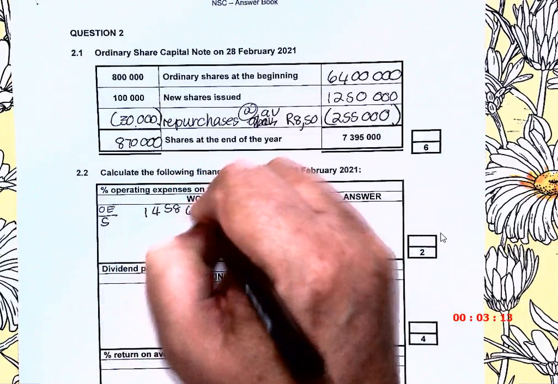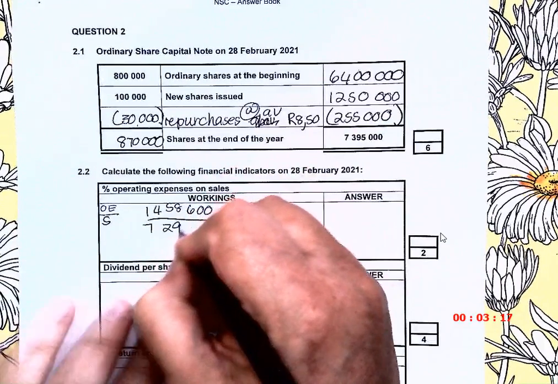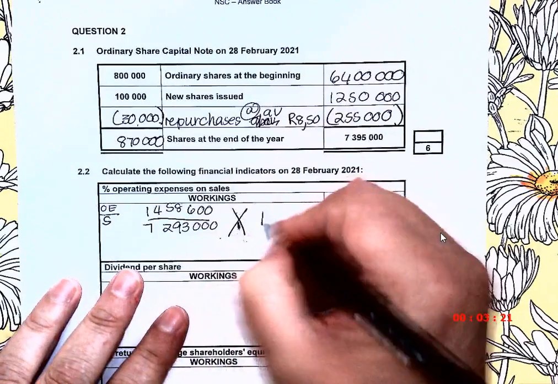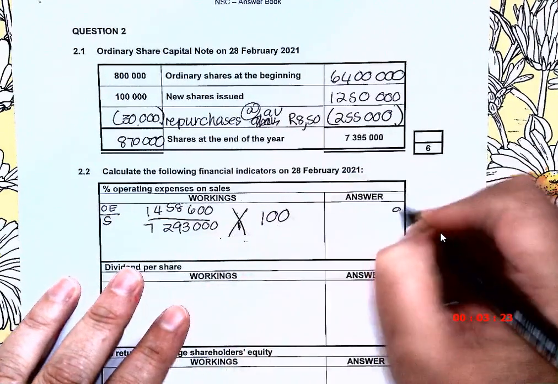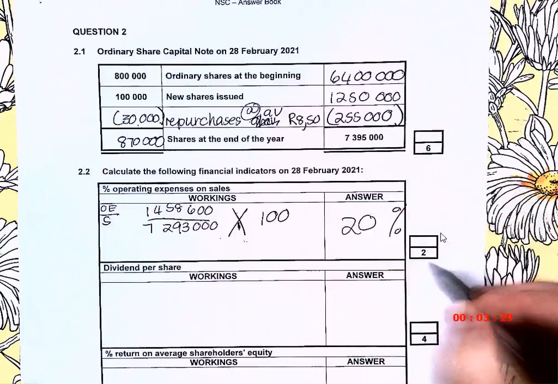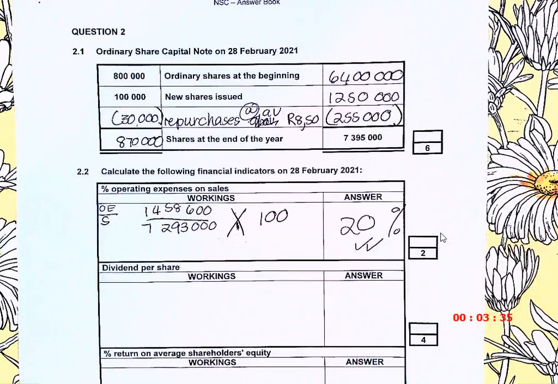So it would be 1,458,600 over sales, 7,293,000, times 100, because you want a percentage. And how much is that? 20%. And can I show you, this is 2 marks. It's going to be accuracy marks, because they see this as a low order question.